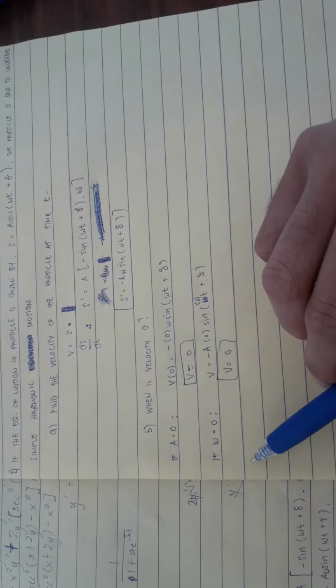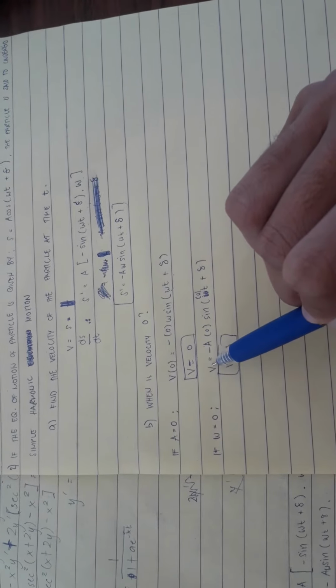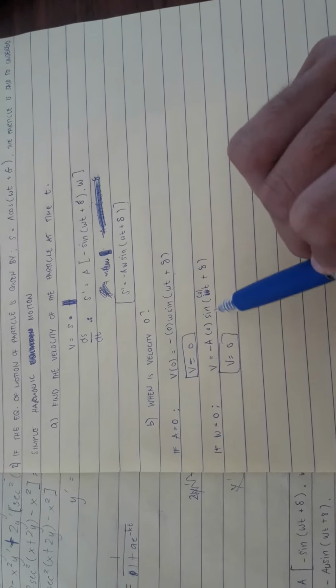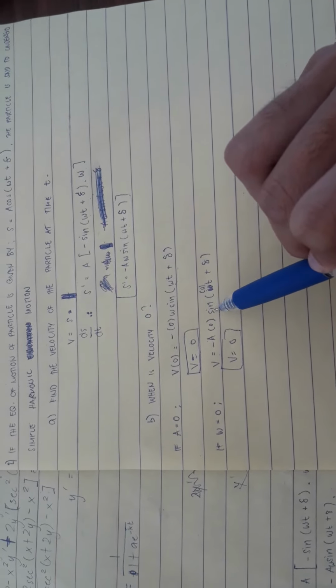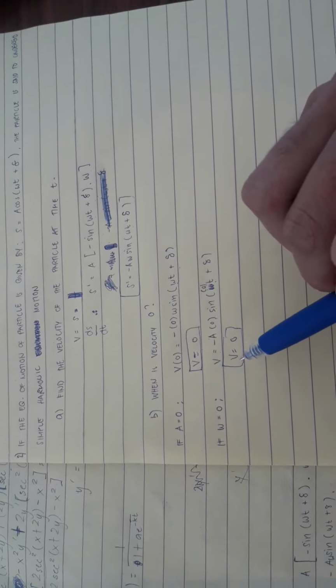And if w is equal to 0, it's still the same thing, since it's still a product. So negative a times 0 times sine of the angle, so the answer would be 0.